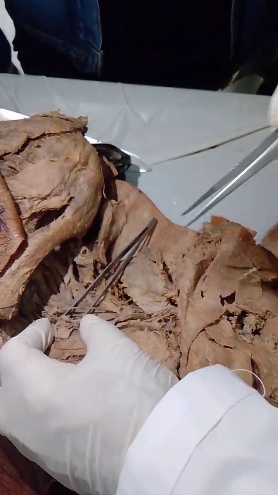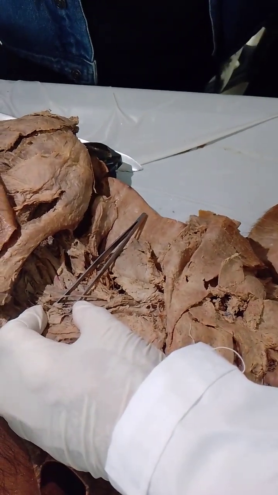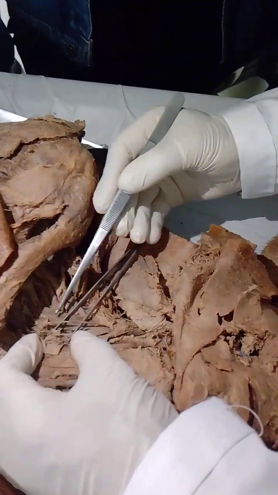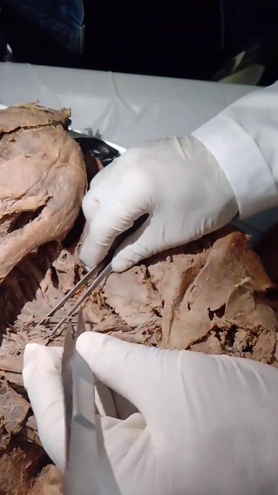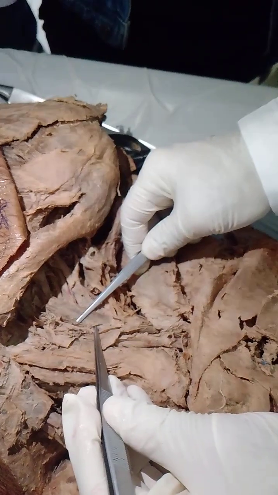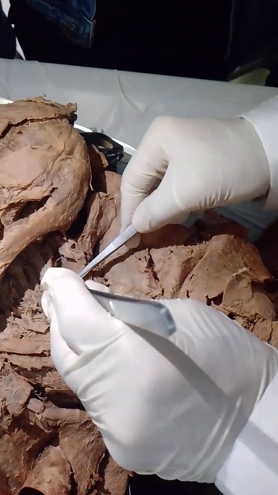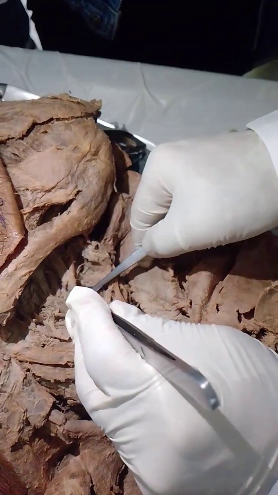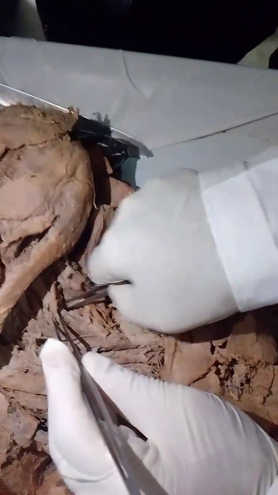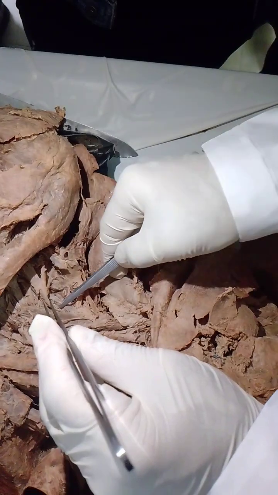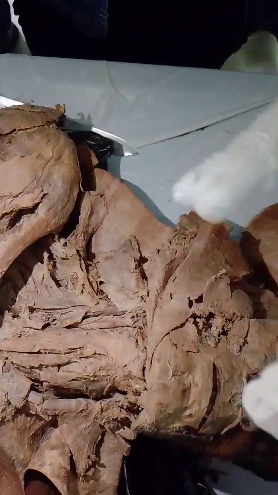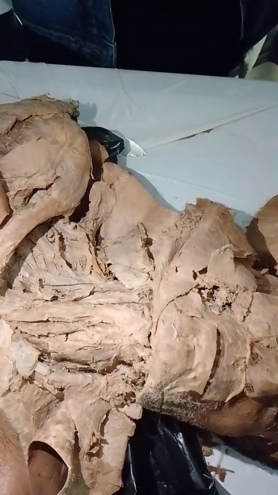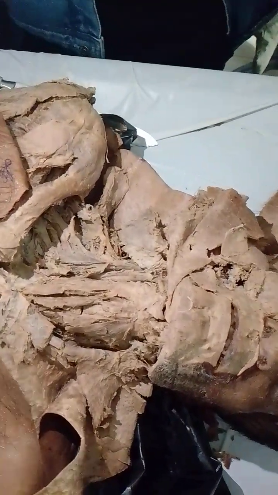The phrenic nerve lies on the anterior surface of the anterior scalene muscle. This is the anterior scalene, then the medial scalene and the posterior scalene. Posterior, medial, anterior. Between the middle scalene and the anterior scalene is the location of the brachial plexus.